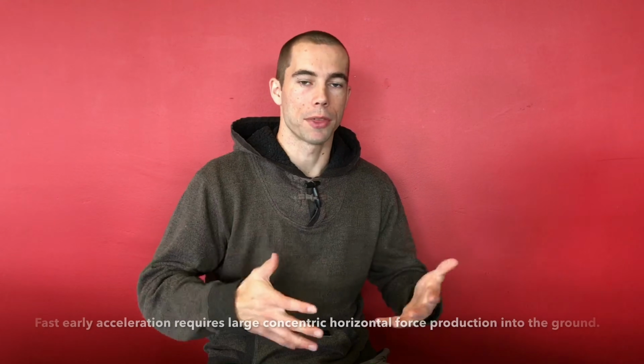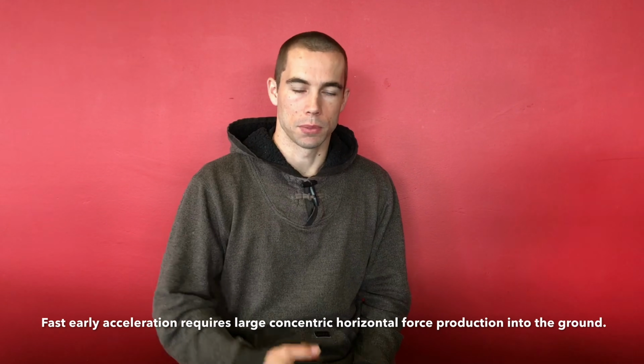So early in acceleration, you're dependent more on, from the start, concentric force development, and then as you go, there's eccentric, isometric, and concentric aspects to it. But the predominant method of accelerating is applying large forces over moderately short periods of time during very early acceleration.